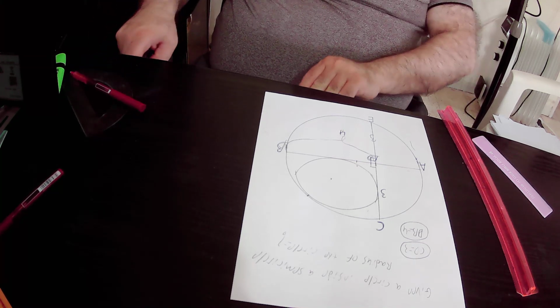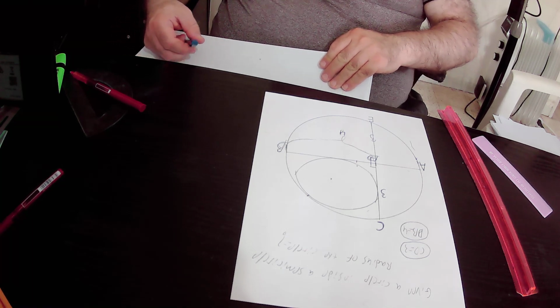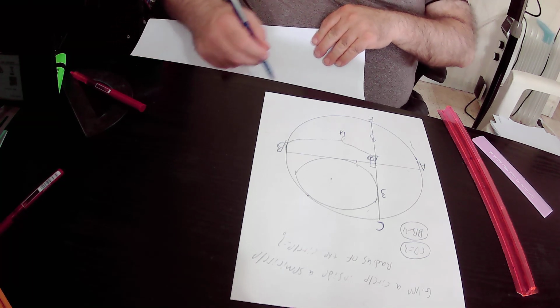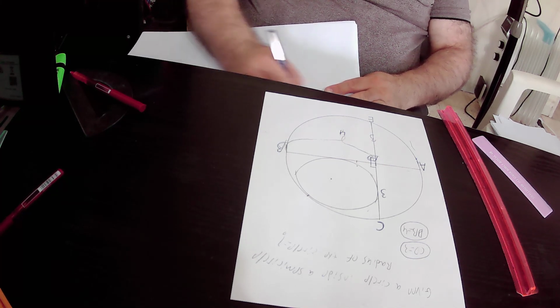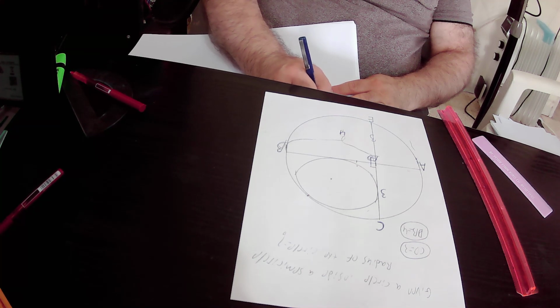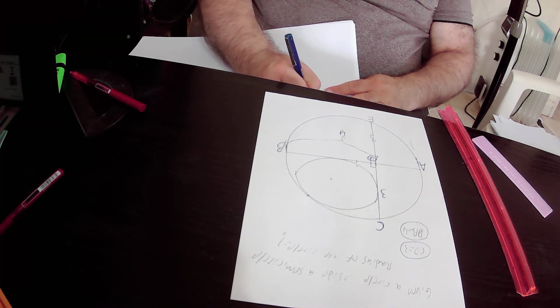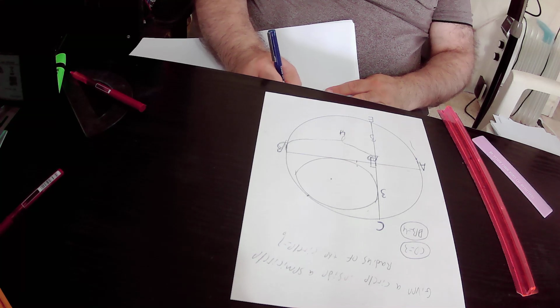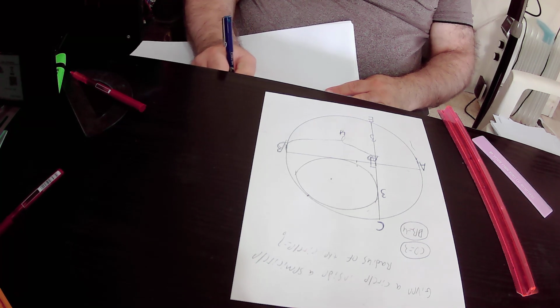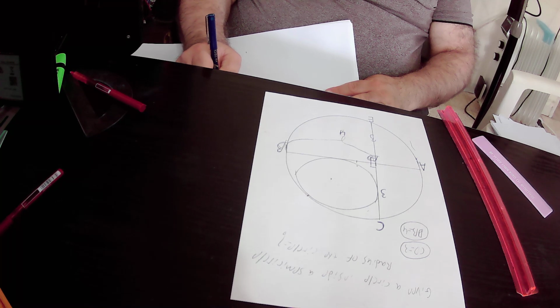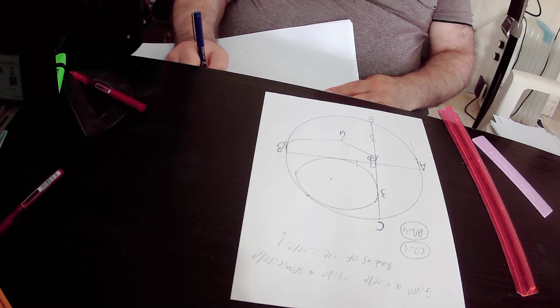In our drawing we have chord AB intersects with chord CE.